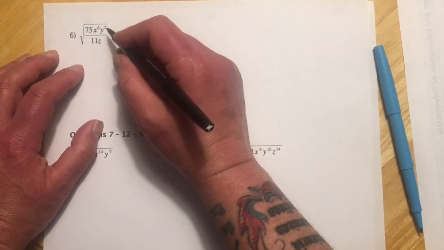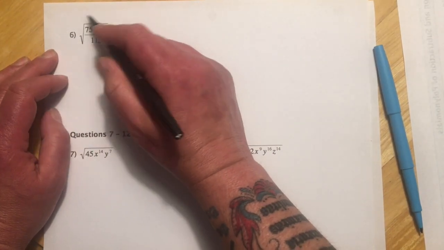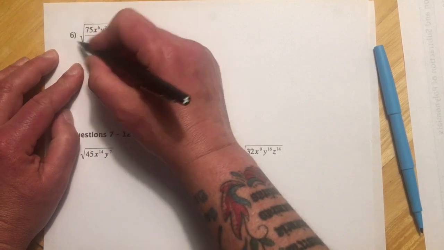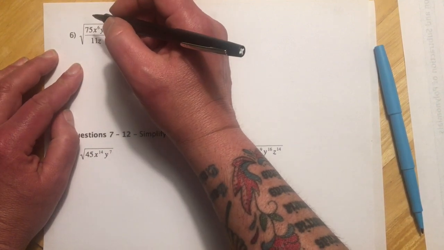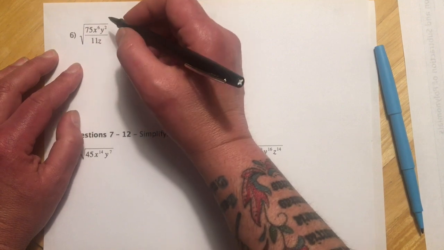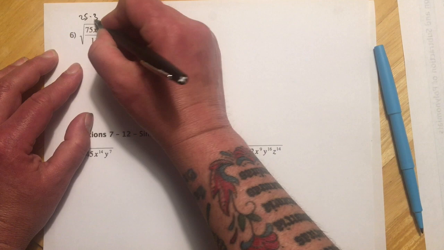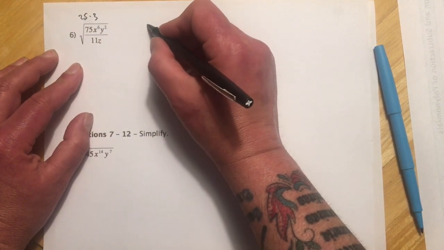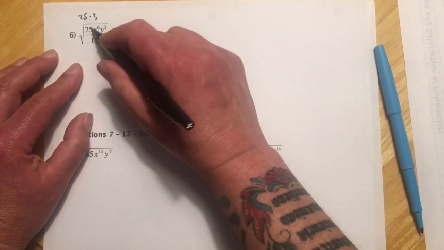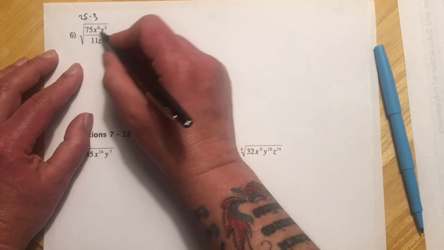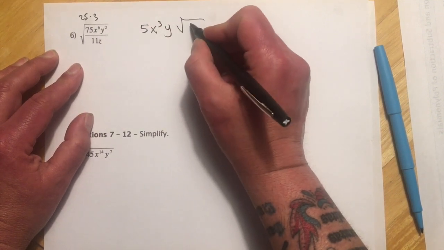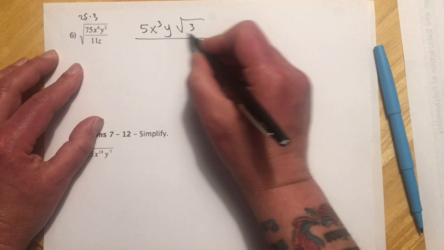Okay, for number 6, this one, the denominator is a little more complicated, so I want to simplify that before I multiply and make it bigger. So I'm going to go 25 times 3 right there, and so it's going to let me bring out a 5 and an x cubed and a y. So the only thing left in there is the 3.